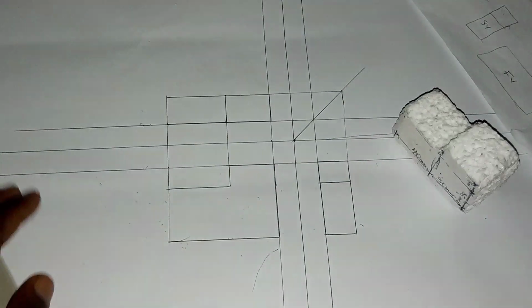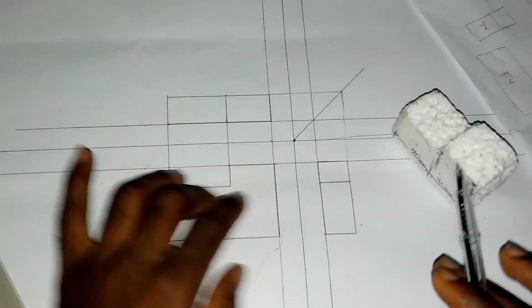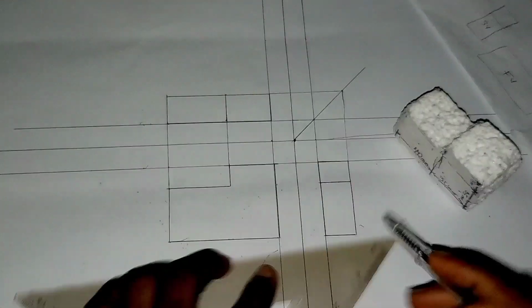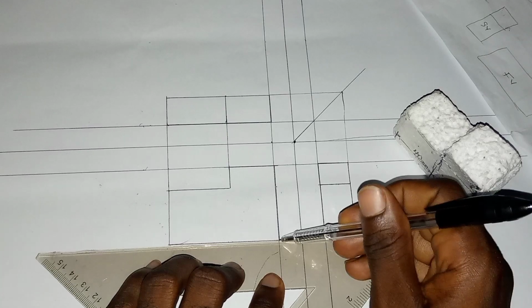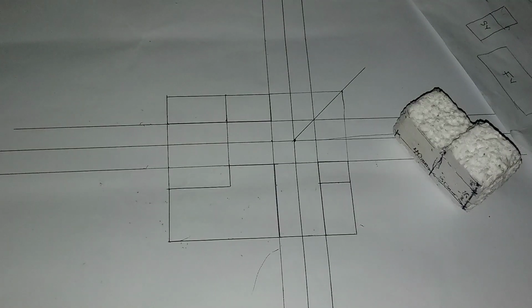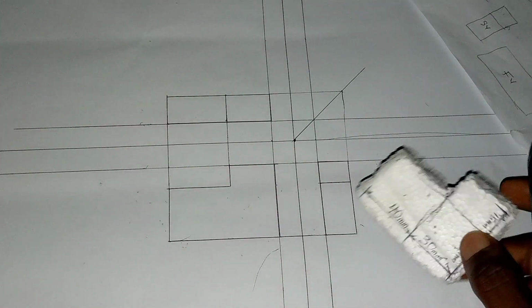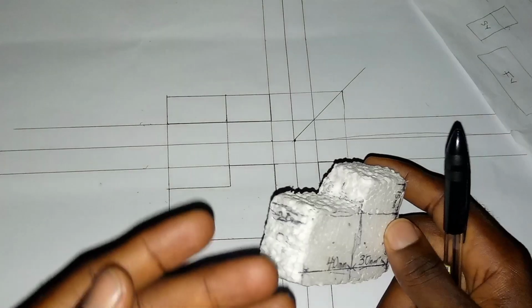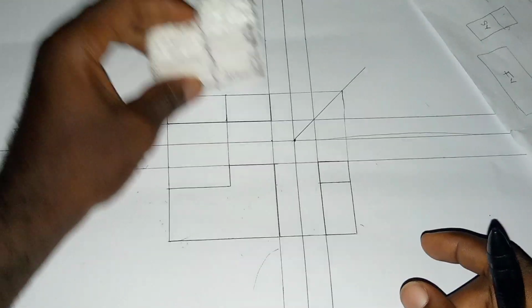Sometimes some people will see this and feel like this is three different drawings on its own, but this is actually one single drawing in three different views. A single drawing that is represented in three different views, where we have the front view, the side view, and the top view: front elevation, side elevation, and plan. So I have actually represented this given object.